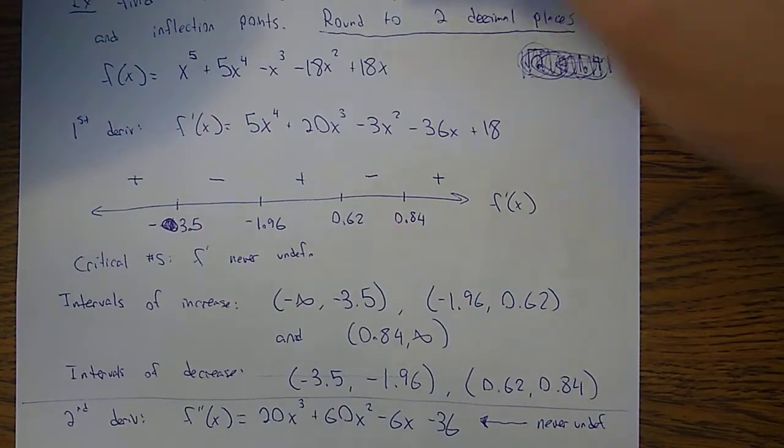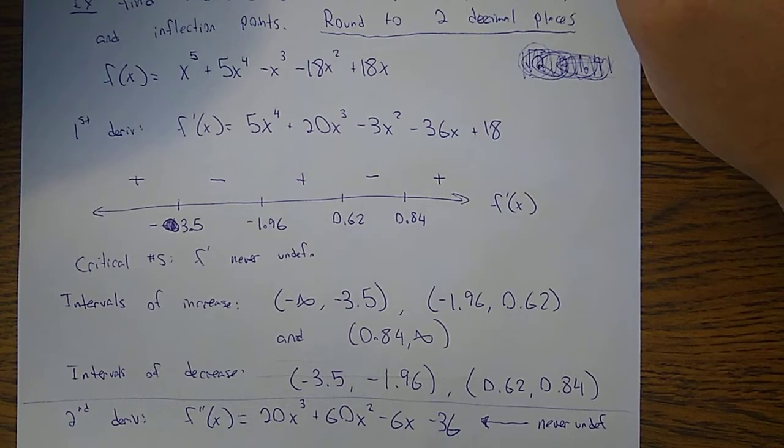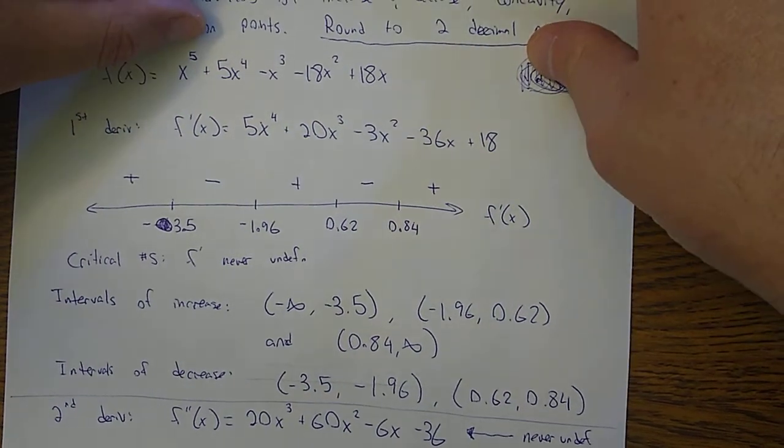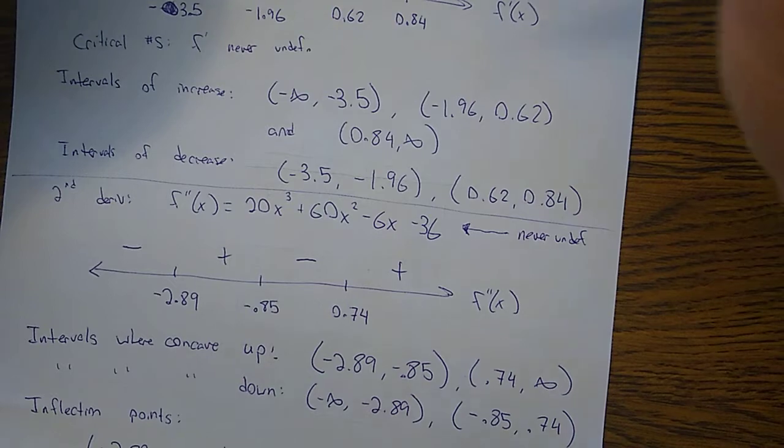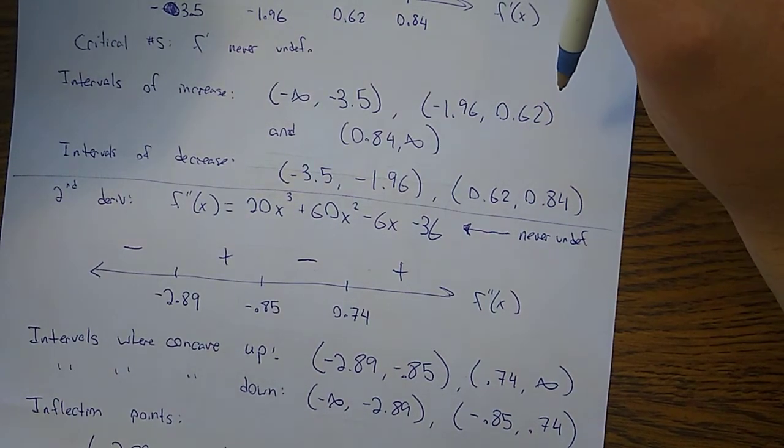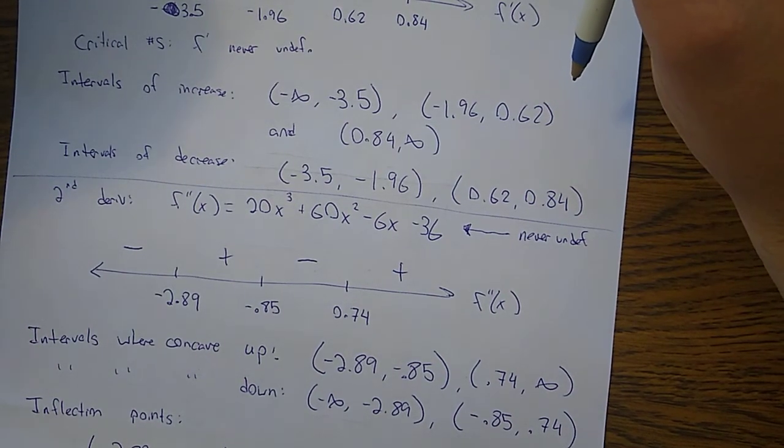Once again, keep in mind the instructions here were to round it to 2 decimal places. If we were told not to round, we would want exact numbers for all of these. And I discussed what that means.